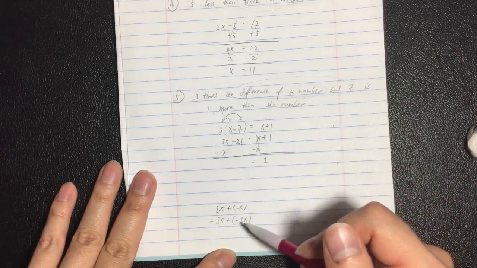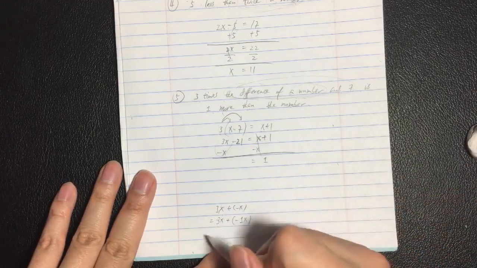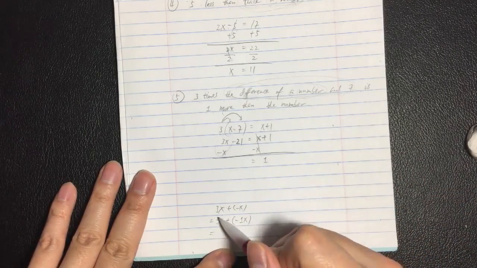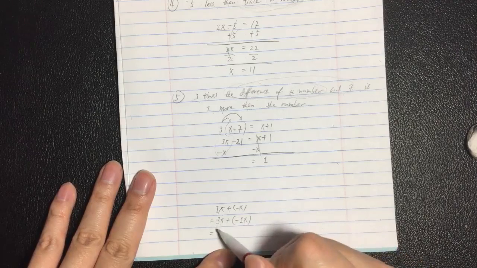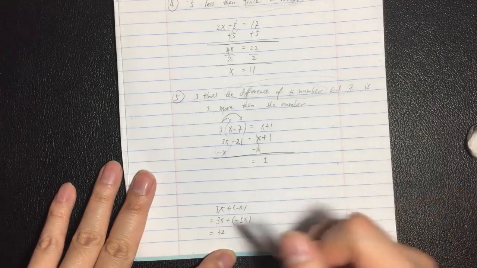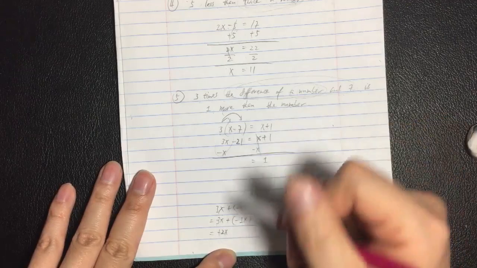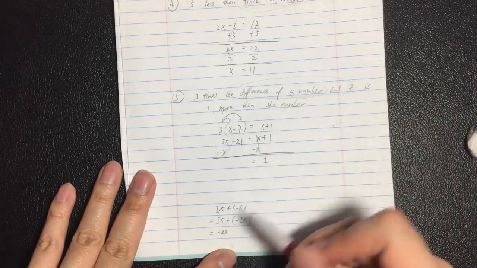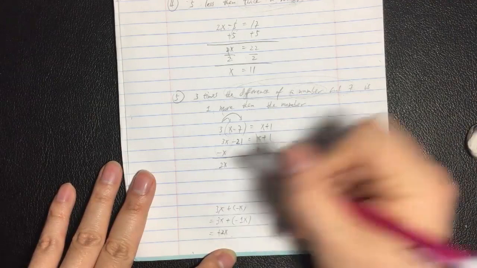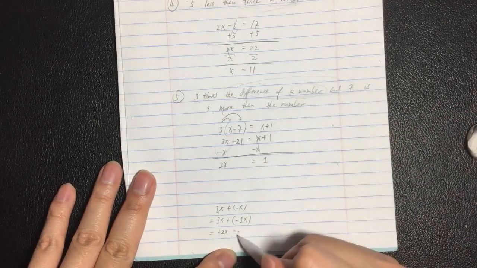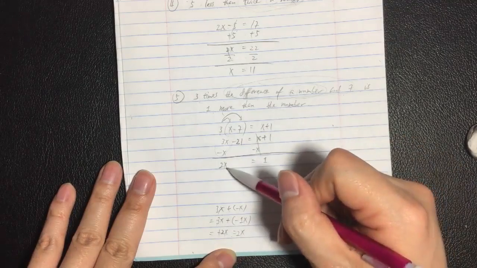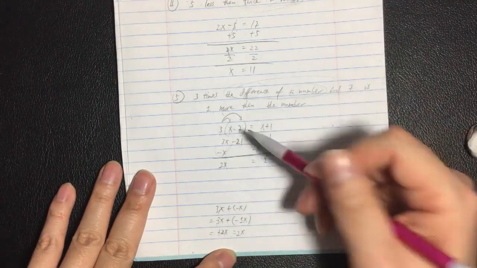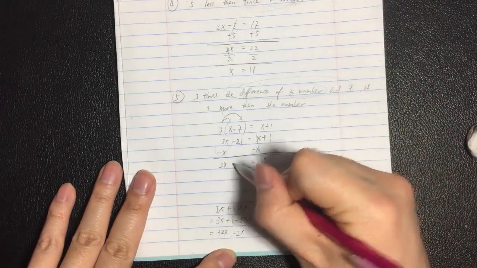If two numbers have different signs, keep the sign from the number that has larger magnitude. Here, positive 3 has larger magnitude, so I keep positive sign. Then subtract the magnitudes. 3 minus 1 is 2. Like term is x. I leave it the same. Positive 2x is the same as 2x. If the first term is positive, we don't write positive sign. Then keep negative 21 the same.